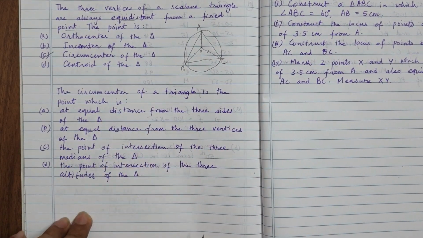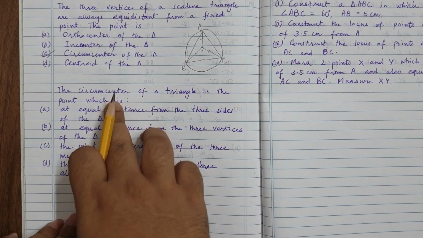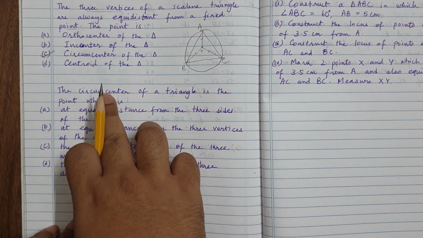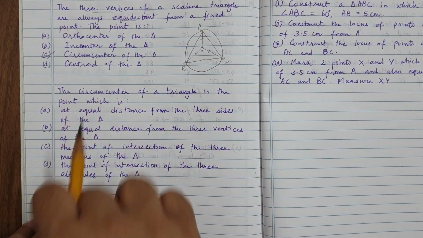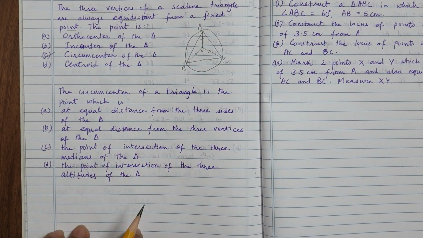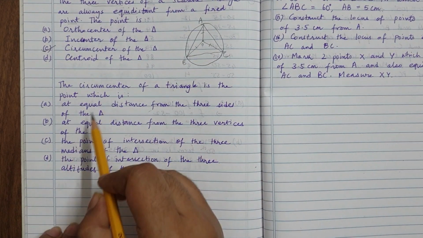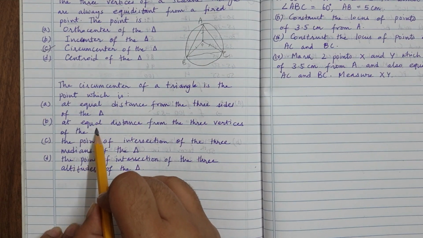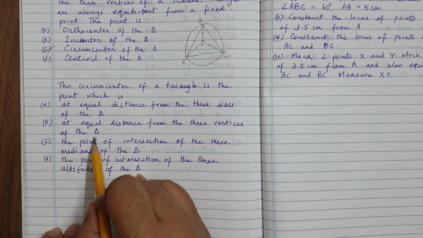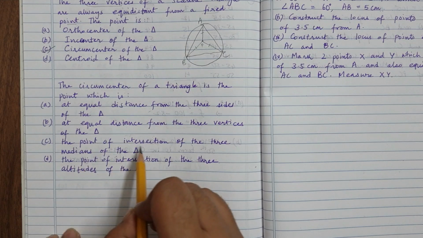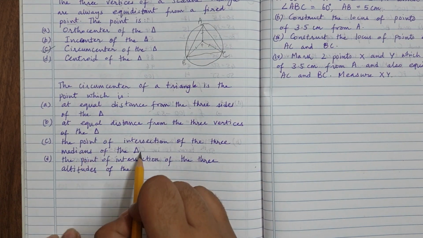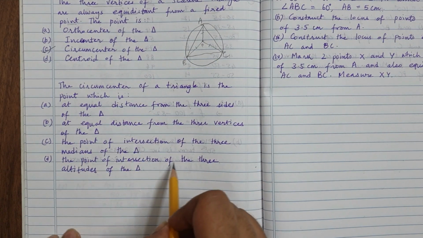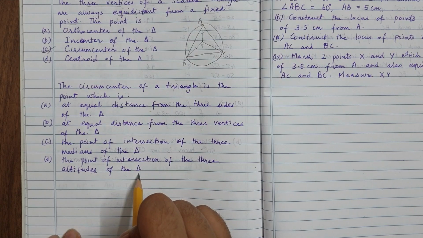Then the next question is again asking about the circumcenter of a triangle. So circumcenter of a triangle is the point which of the following? Is it at an equal distance from the three sides of the triangle? Is it at an equal distance from three vertices of the triangle? Or is it the point of intersection of the three medians of the triangle? Or is it the point of intersection of the three altitudes of the triangle?